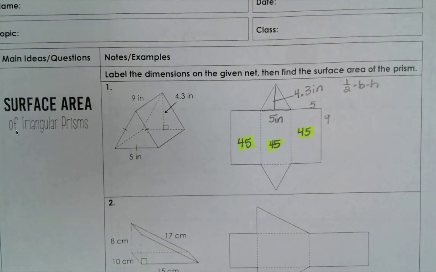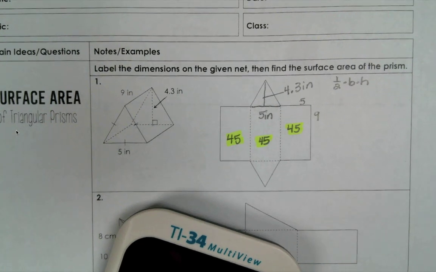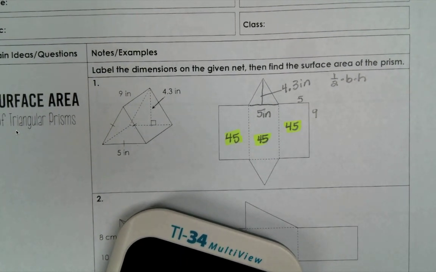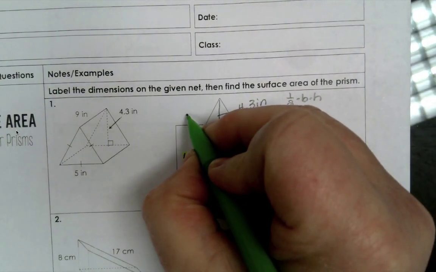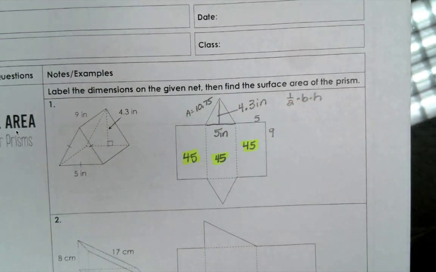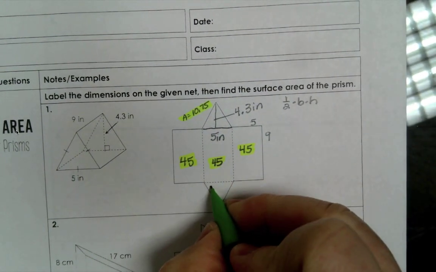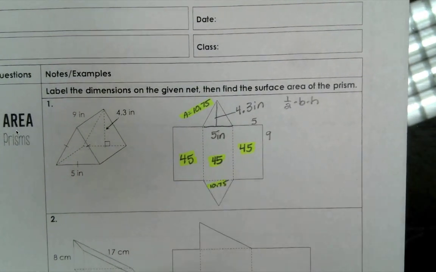So 1/2 times 5 times 4.3. The area equals 10.75, but I have 2, so this is also 10.75.